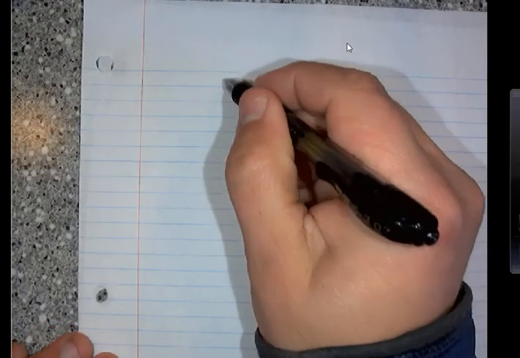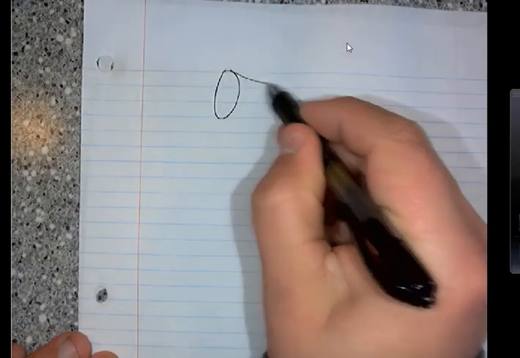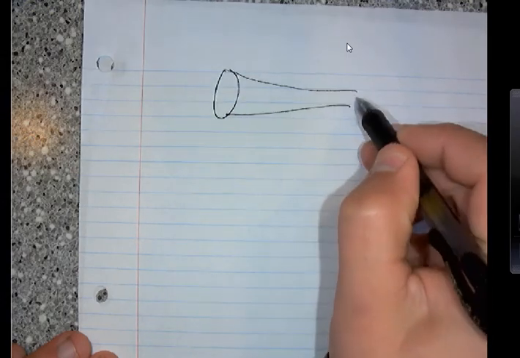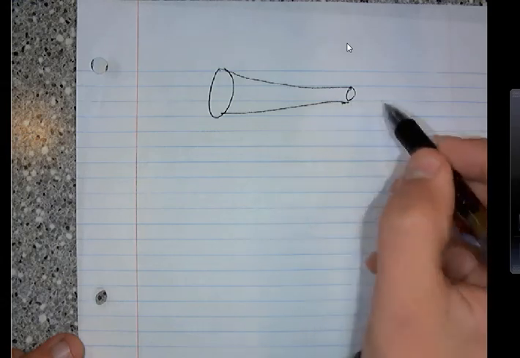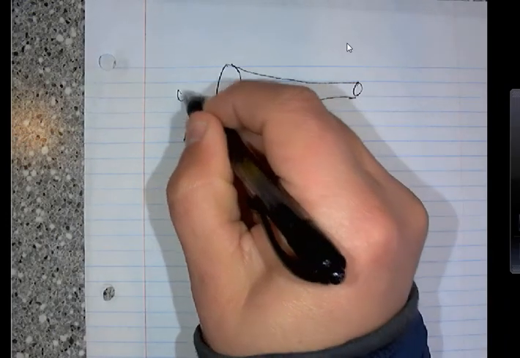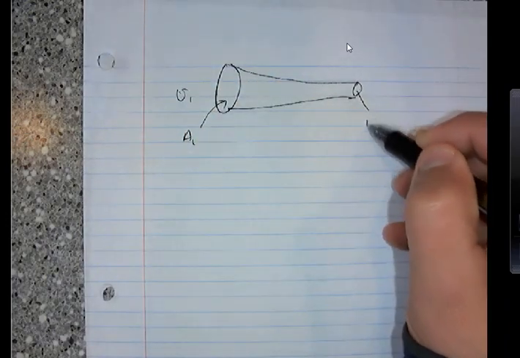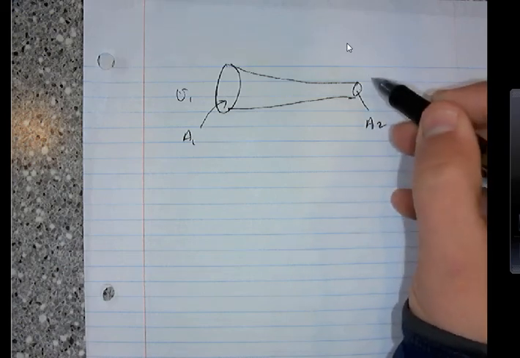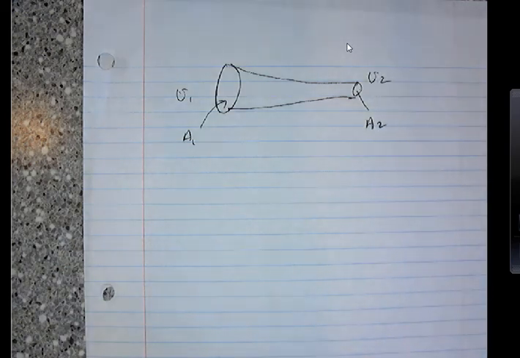We can do a little bit more with this. For example, if you had a pipe or a hose, whatever it is, that gets narrower, we could figure out the speed at this side if you know the speed at that side, and you know the areas. So this is what I'm trying to say. If this is area 1 and we know the speed here, and you know area 2 here, we could figure out the speed over here.